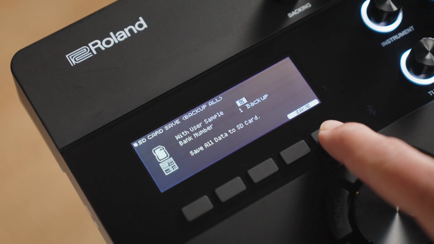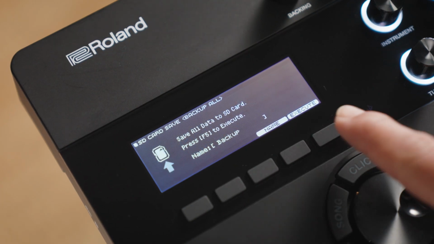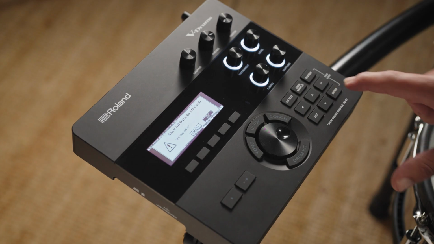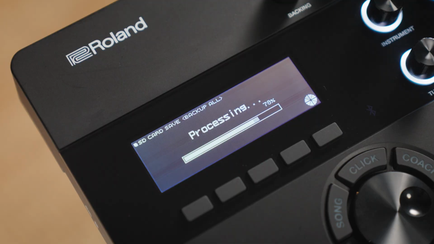Now, press Save. At this point, should you wish to name your backup, select Name and rename your backup. Once naming is completed, press Execute. When your backup is complete, you are ready to move to the next step.